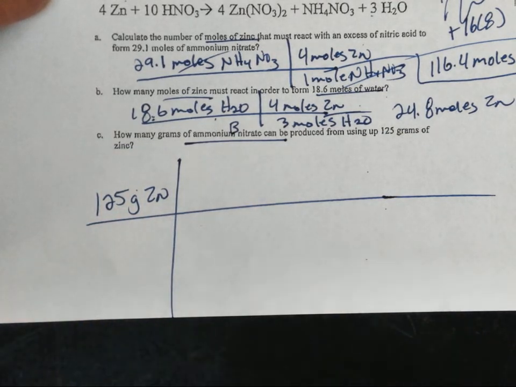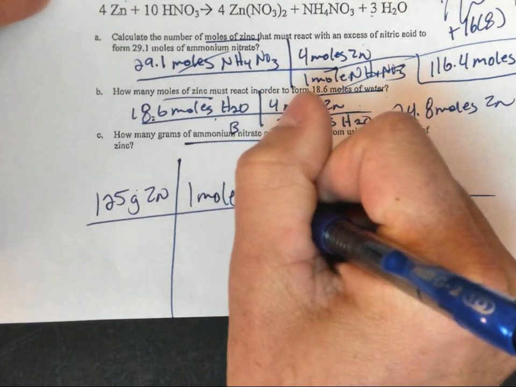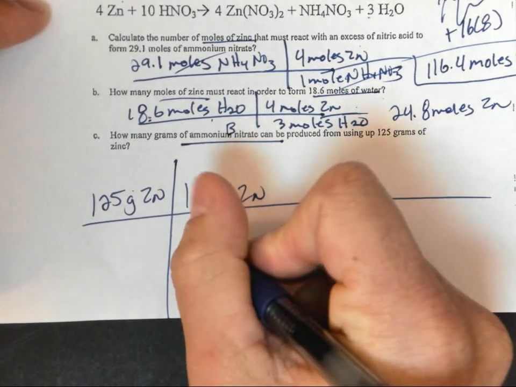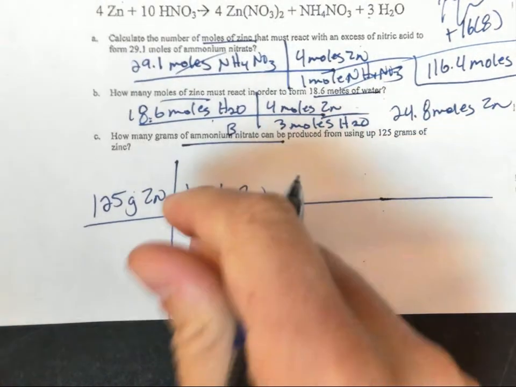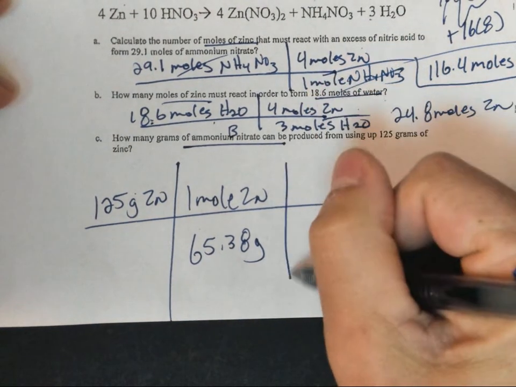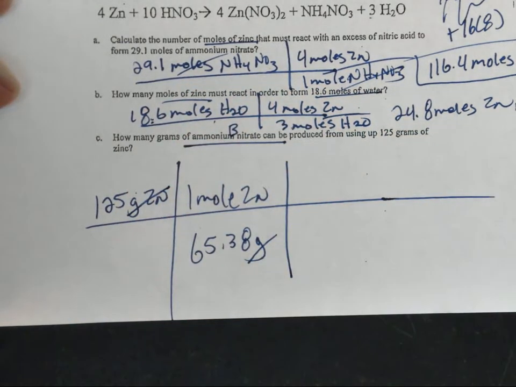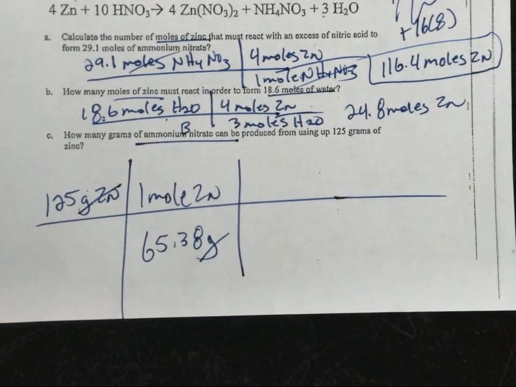And we do that by using the molar mass. So 1 mole of zinc weighs 65.38 grams. I get that number because it's the number on the periodic table. Next step, cancel out your grams, not the number. The number's still important, but you're canceling out the units because you want to go to the next unit.